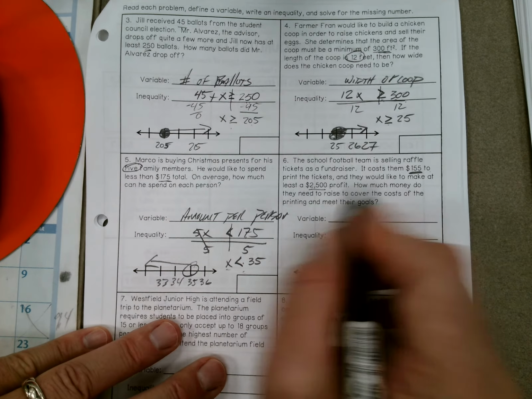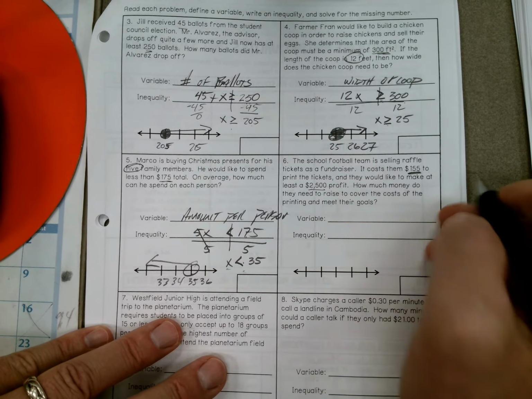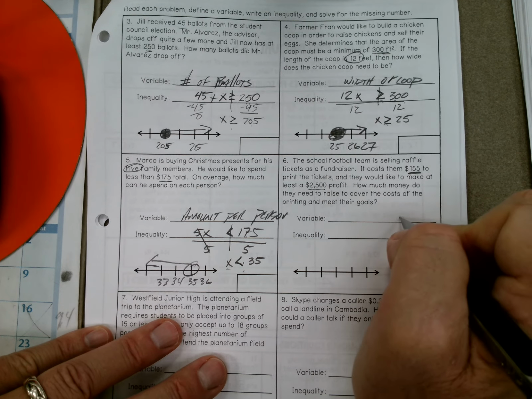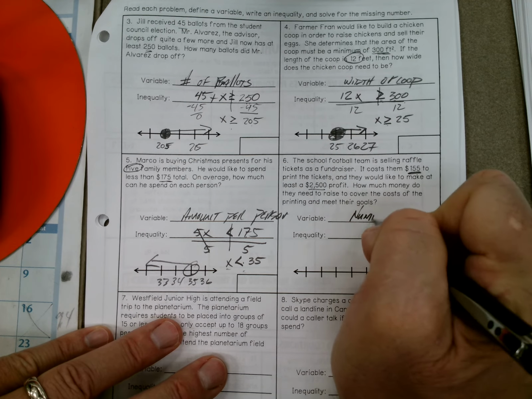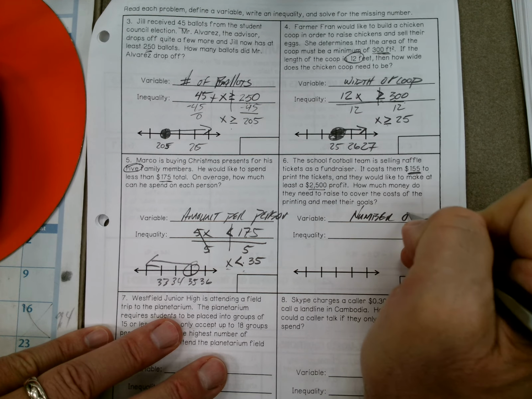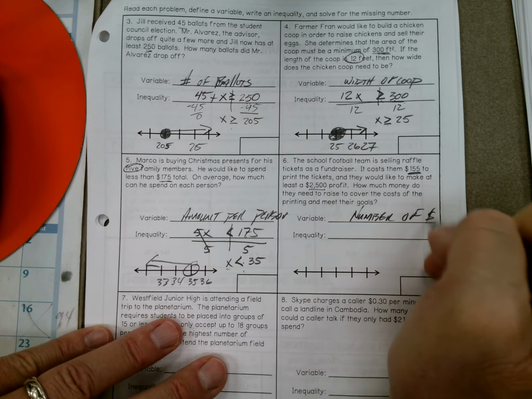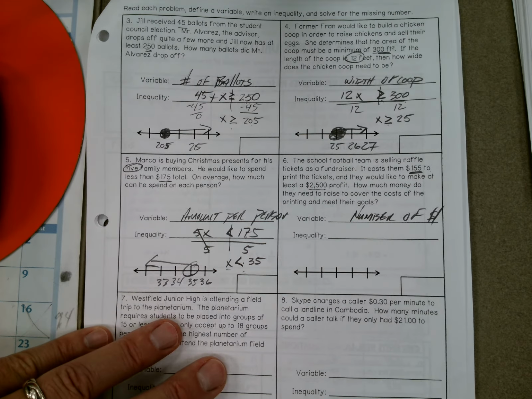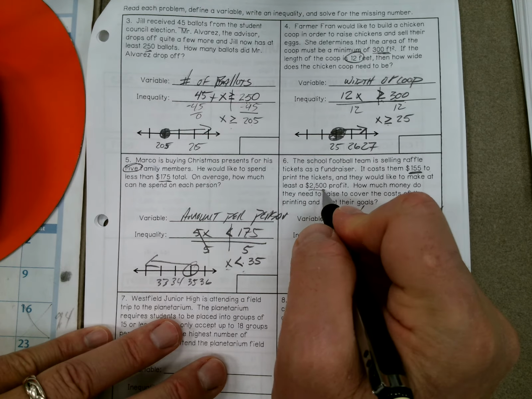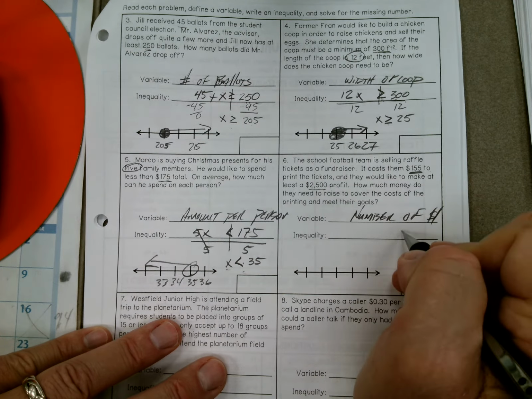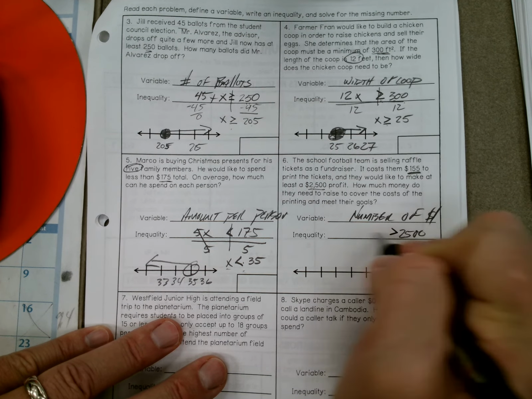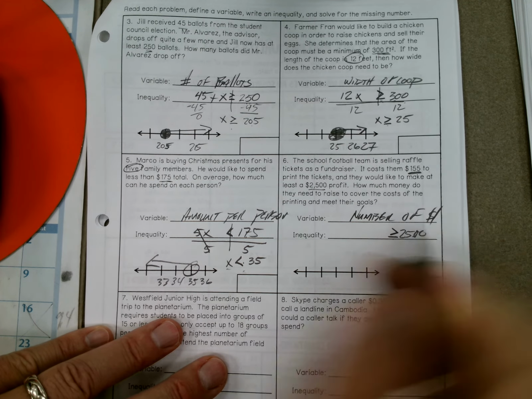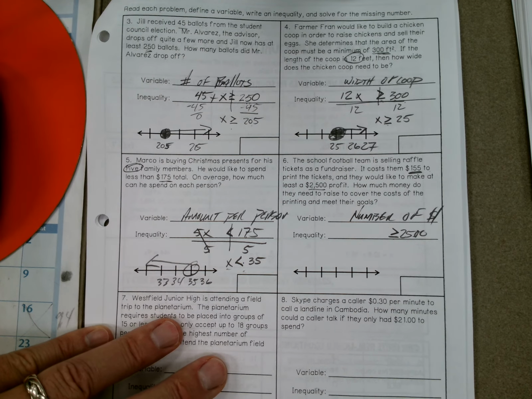They want to make a profit of at least 2,500. All right, so I'm going to back up here. I got to get my variable first. The number of dollars is our variable. I'm going to do that to save a little bit of room. All right, so the profit. They want at least a profit of 2,500. Could it be more? Yes. So that's why this side could be greater than. Could be 2,500.